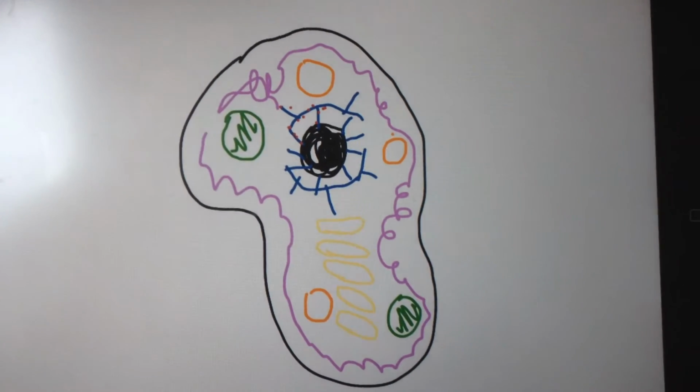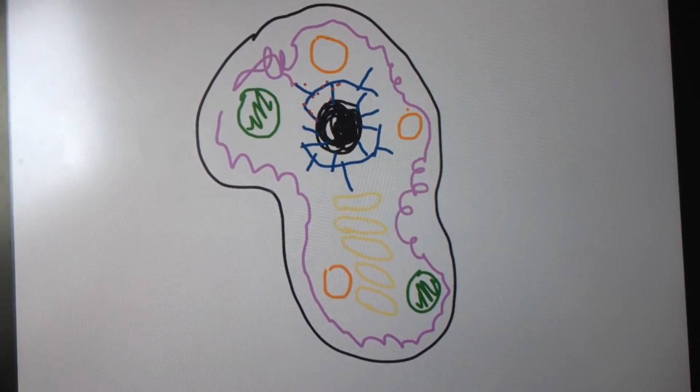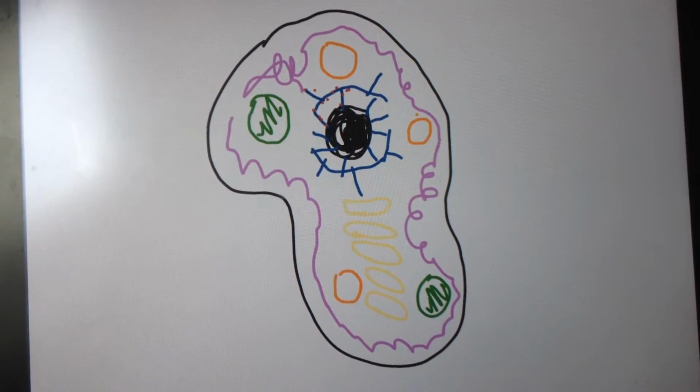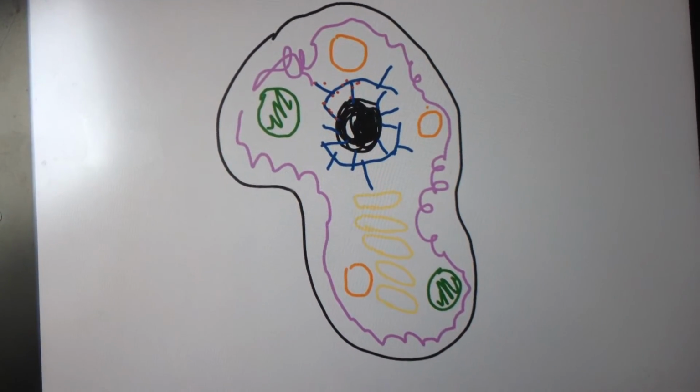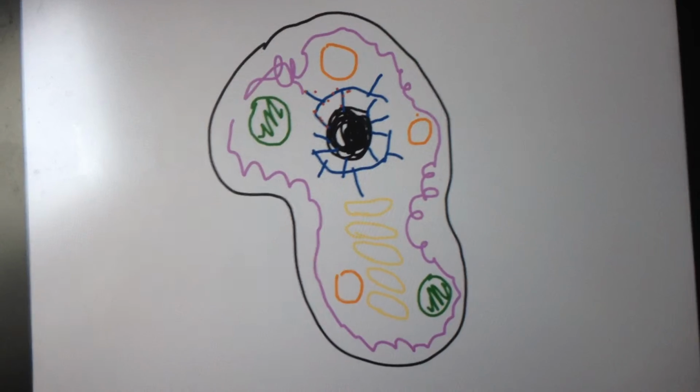The animal cell itself is found throughout the whole body. They are made out of nothing but animal cells. Every human, but also animal, is made out of these.